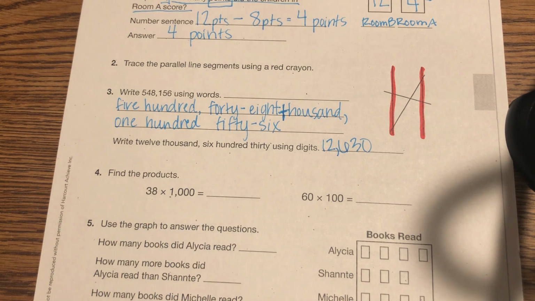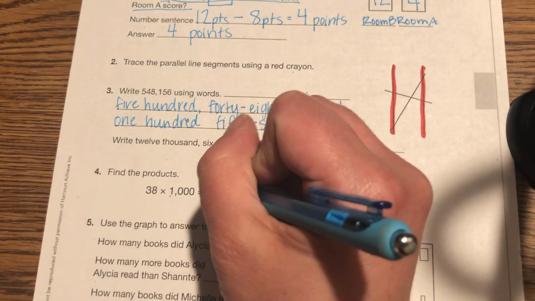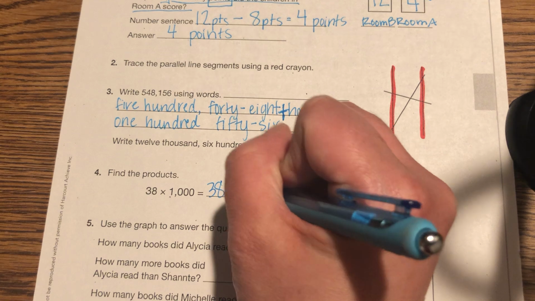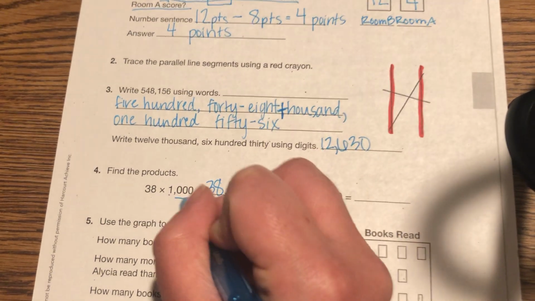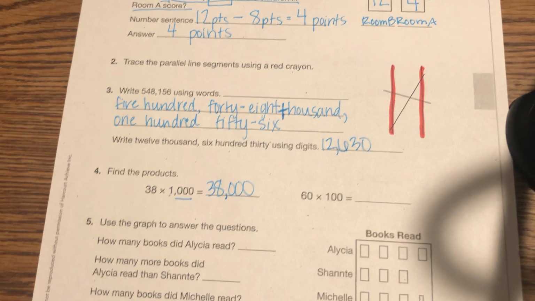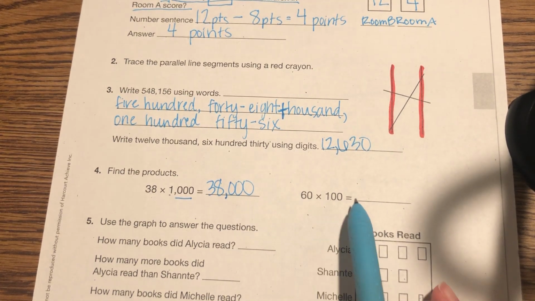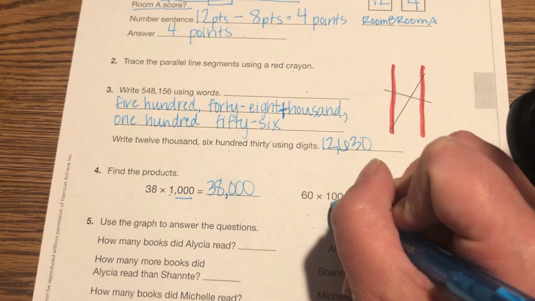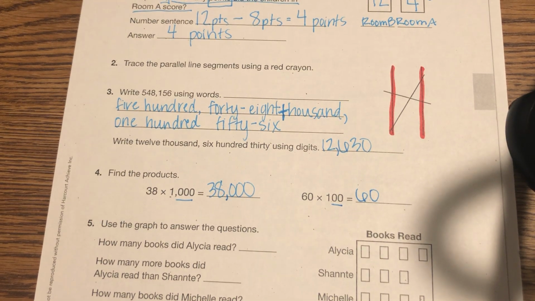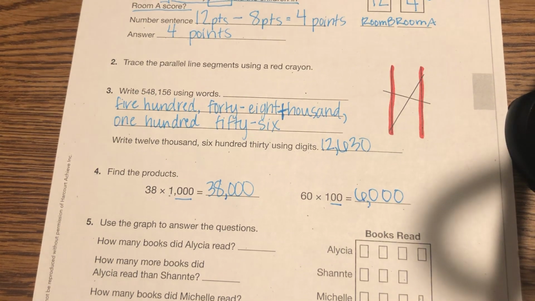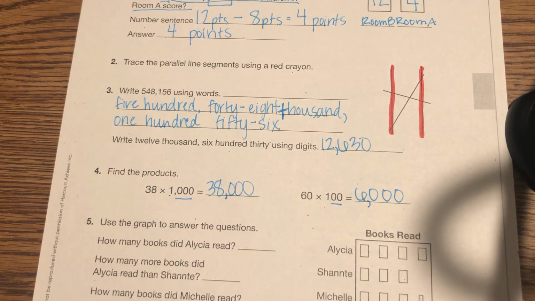So 38 times 1,000. I'm going to write my 38, comma, and my 3 zeros. I'm going to bring those 3 zeros over just like we did in that lesson just now. Next one, 60 times 100. I'm going to write my 60. How many zeros am I going to bring over? 2. 60 times 100 is 6,000.